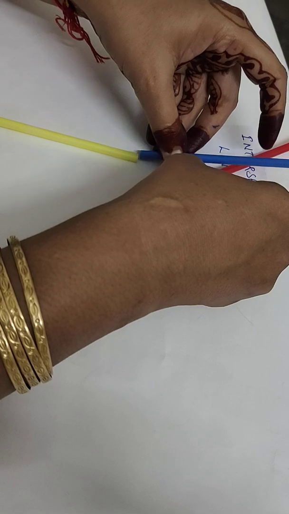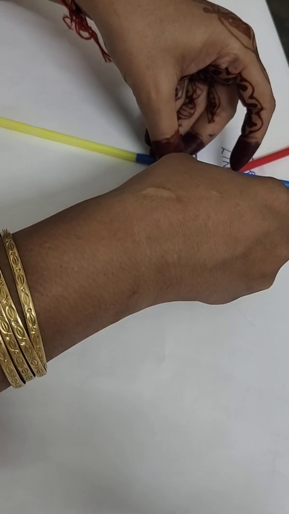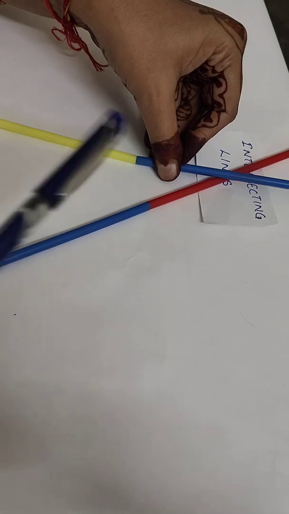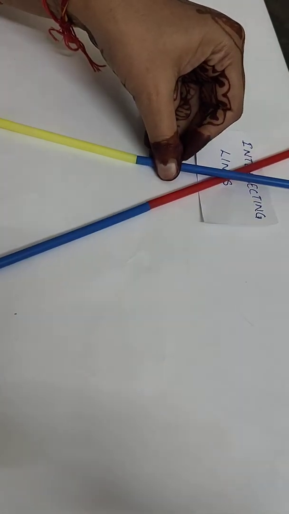If we produce them, then after producing, definitely they will meet somewhere and they have a point in common. So we can say these two lines are also intersecting lines.